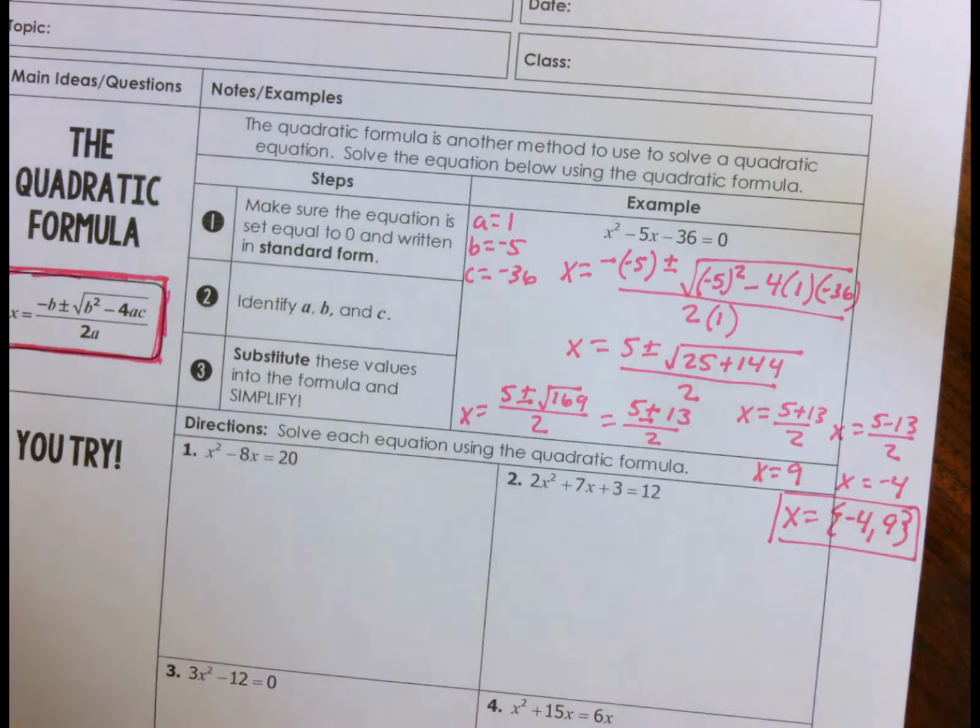And again, I can check those answers. I can graph it and make sure that's where it crosses the x-axis, but that is the correct answer for this problem. So it's just a matter of plugging in information. We'll do a couple more examples with these in the next videos, and hopefully that'll be a little clearer for you.